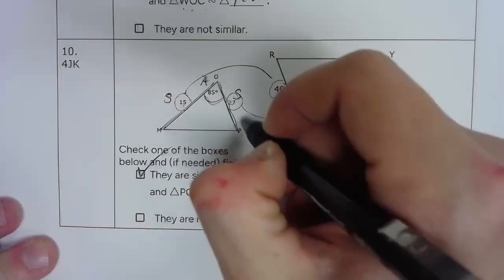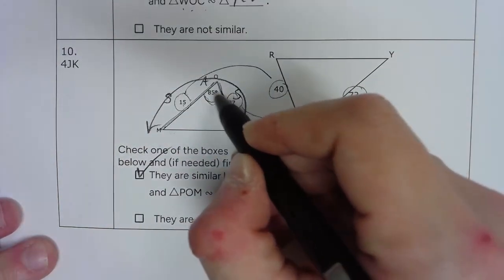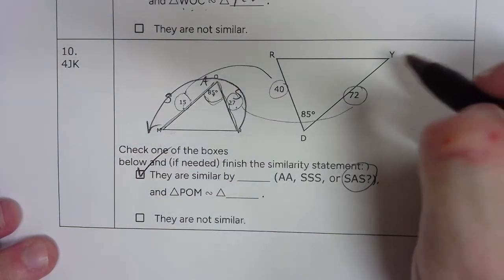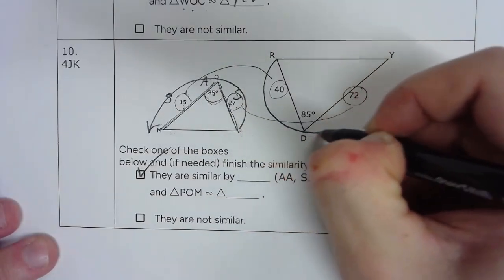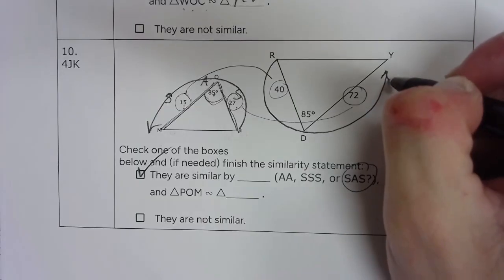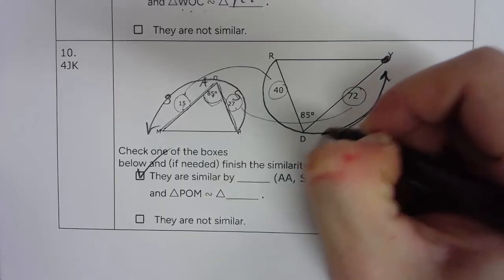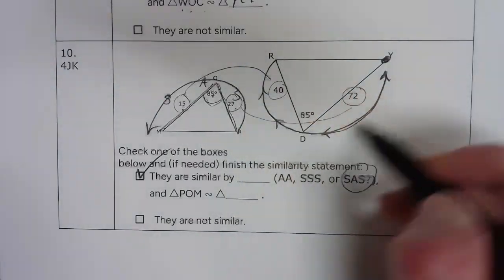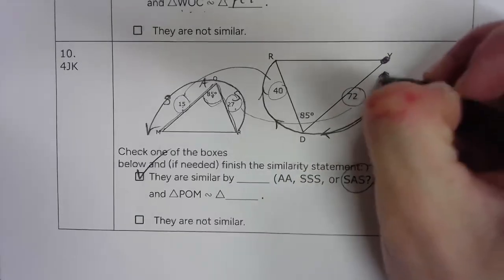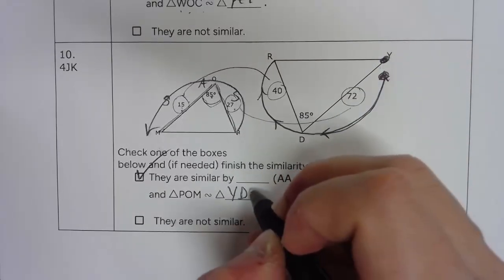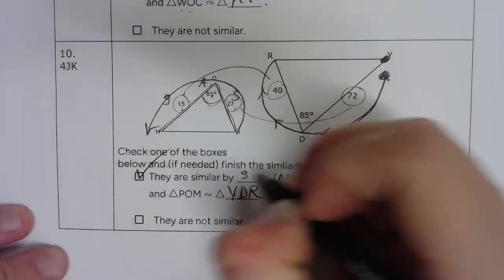And notice that the triangle goes big side, angle, small side. So when I copy that over here, I'm going to start like this. I have to go big side, angle, small side. Oh, did I go the wrong way? I did. Look at that. So you've got to double check, right? You've got to start here: big side, angle, small side. So that triangle goes this way in this case. So our correct writing would be, ignore this arrow, YDR.